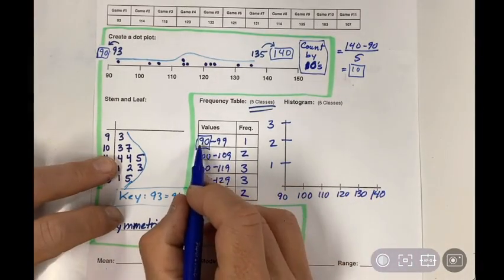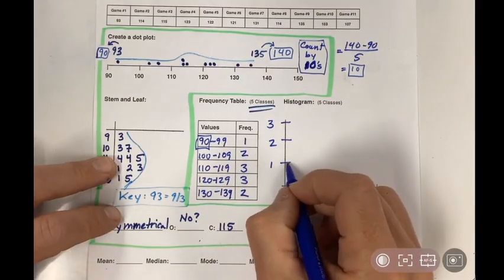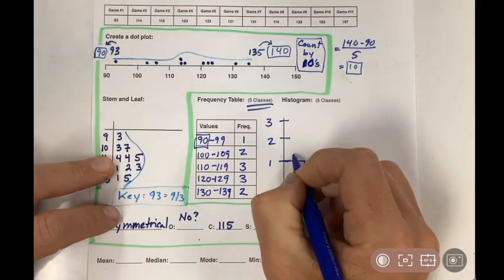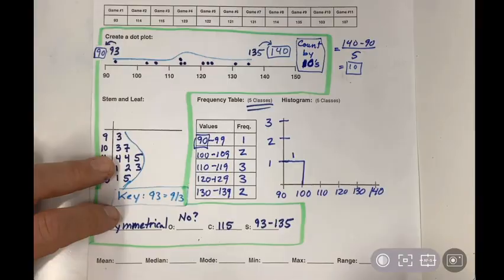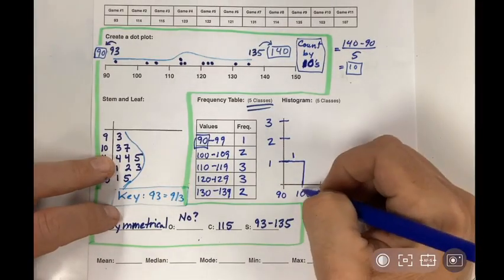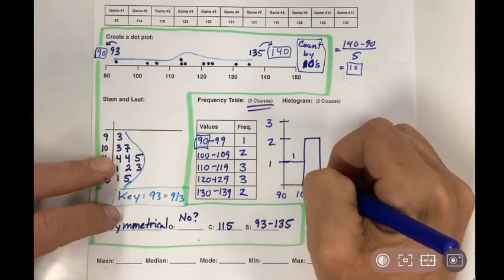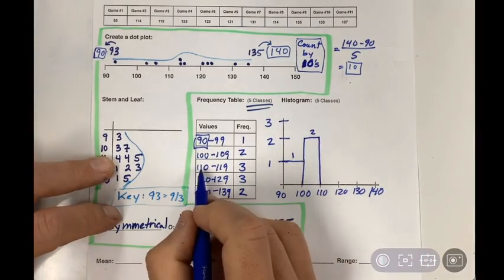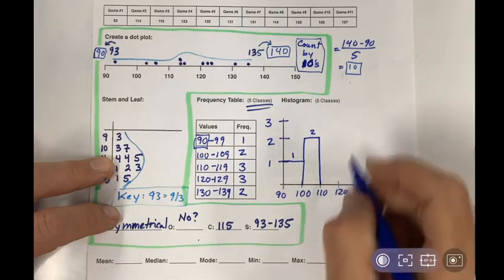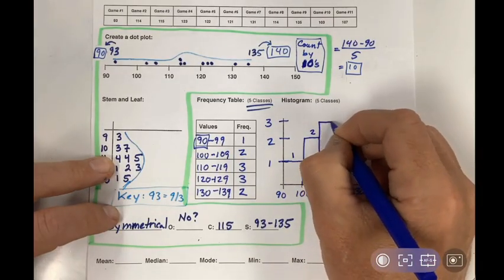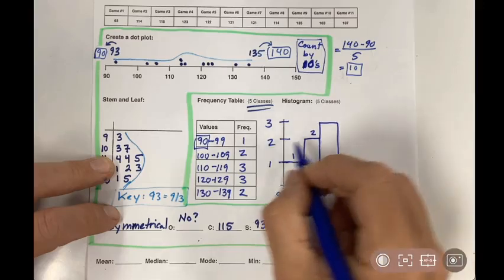So from 90 to 99, that happened one time, so we make a bar, and we want to label it just so there's no confusion that that is one frequency high. The next one is going to go from 100 to 110. That happened 2 times, so you can see that I'm going to make my bar go up to 2. As I go from 110 to 119, this bar goes up to 3. And you can build your histogram with a 3 there.